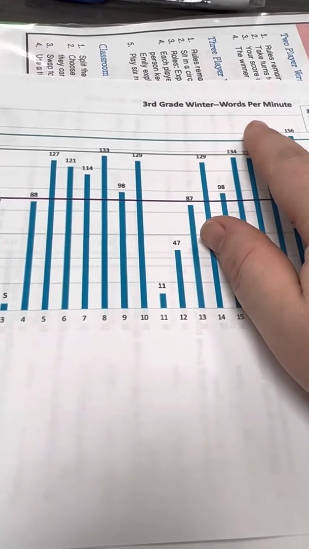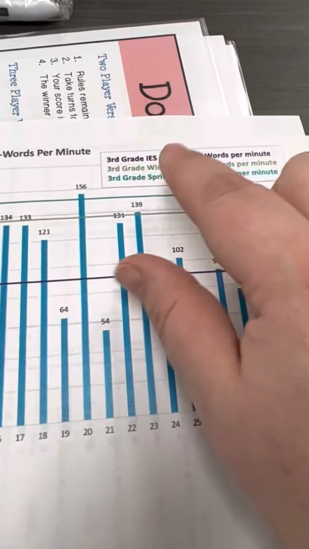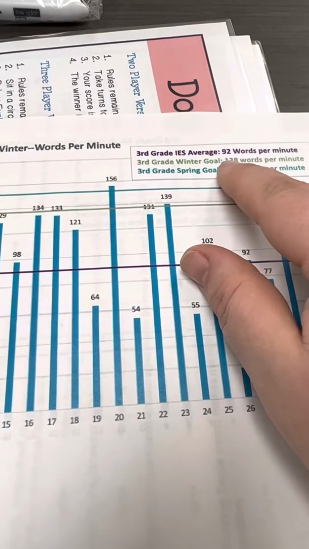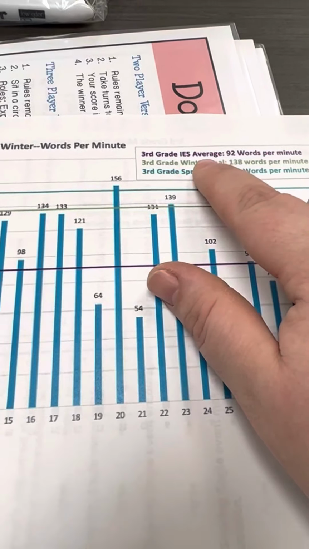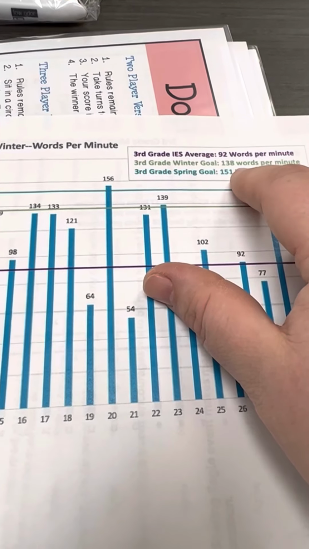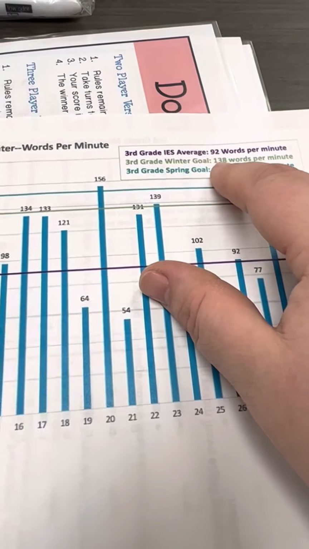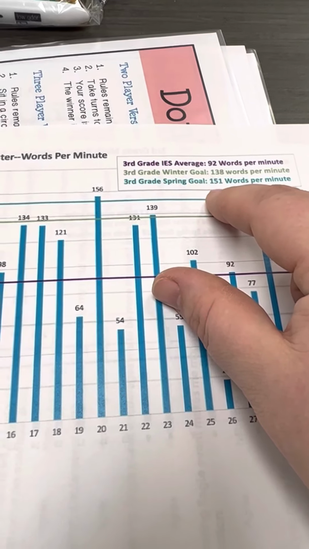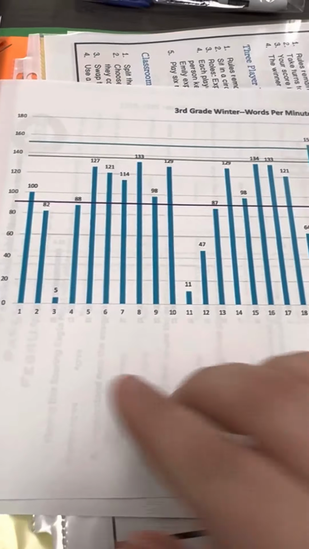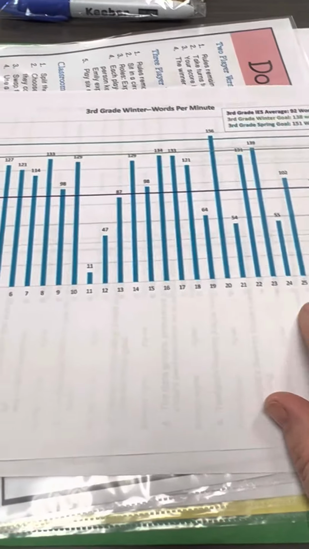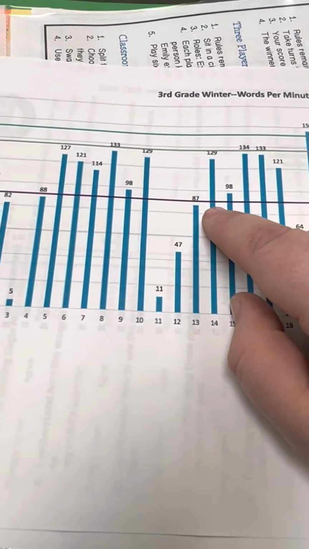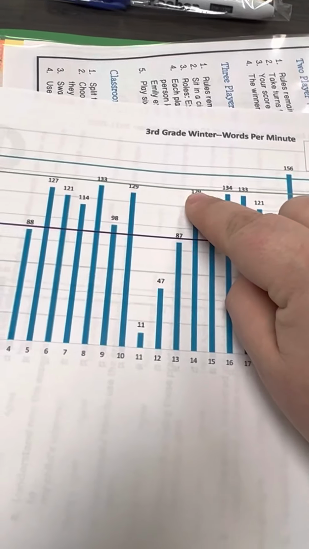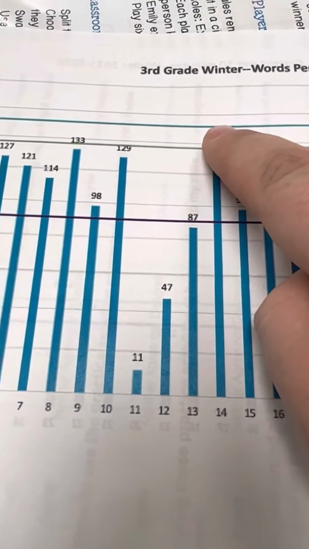This one is our words per minute, and if you can see over in the top corner is your chart. We have 92 words per minute as our average. Our winter goal was 138 words per minute, so we were significantly below. Our goal for the spring is to be at 151 words per minute. Again, the number on the back of your folder will correspond to one of these numbers here. You'll look and see where your child is compared to the classmates' average, to our winter goal, and to our spring goal. So you can just take a look at that.